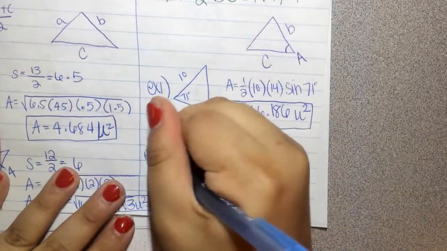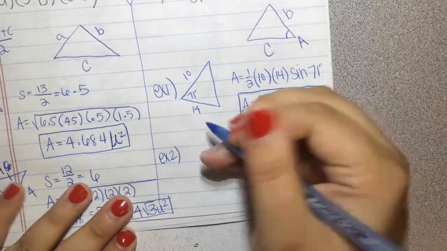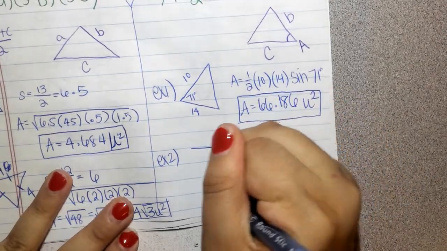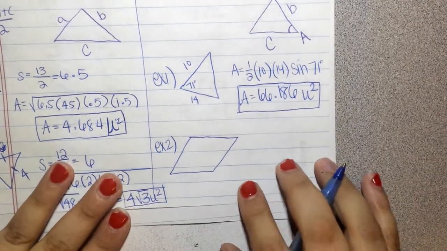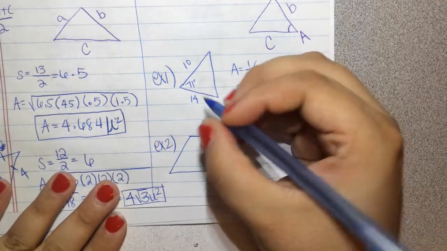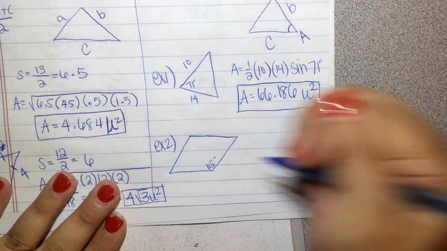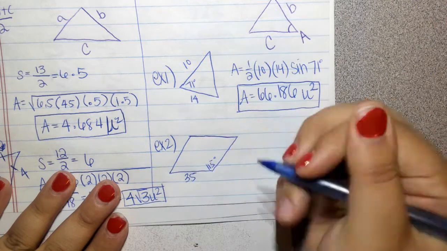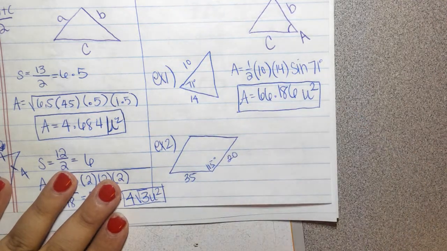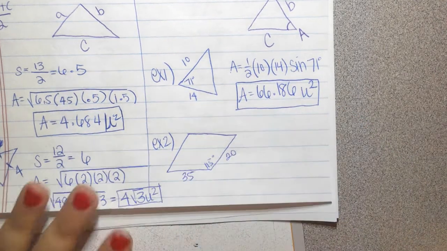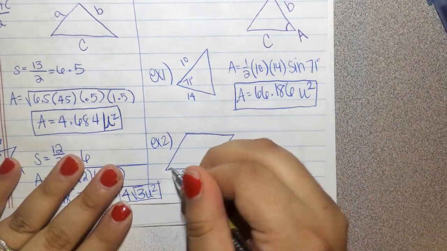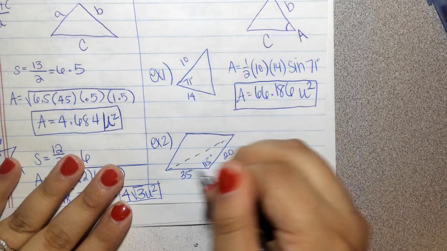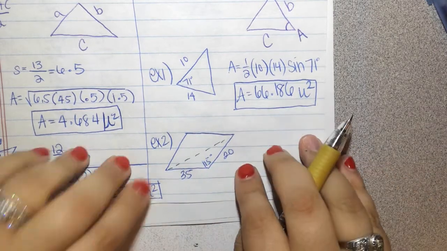Now I'm going to throw in a little loop. For example 2, what if I give you a parallelogram? And this is actually like number 26 on your Quadrilaterals homework. If I tell you that this is 115 and this is 35 and 20. I have two sides and an angle. Is it a triangle? Well, when in doubt, can I make a triangle right there? Totally.